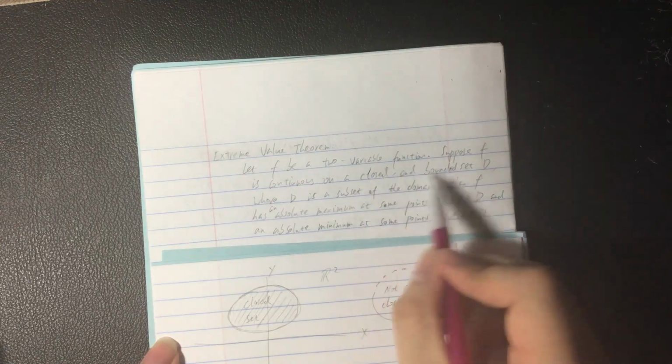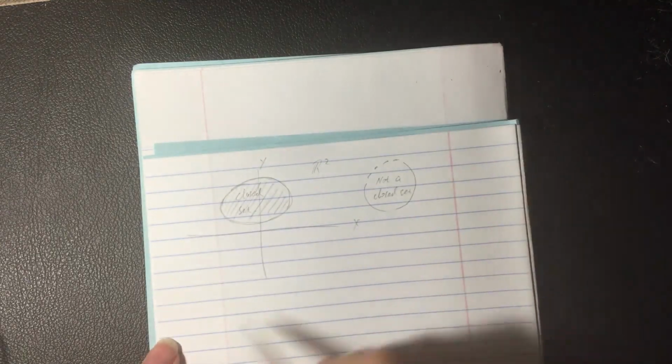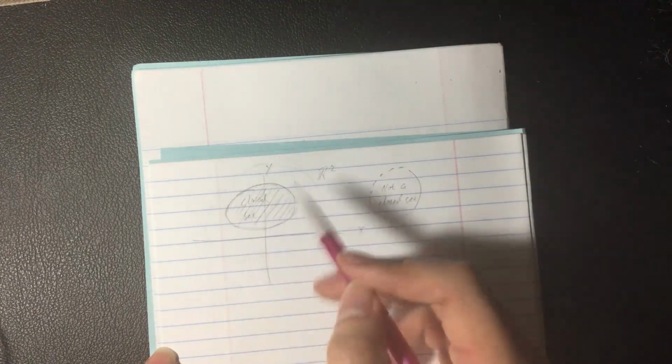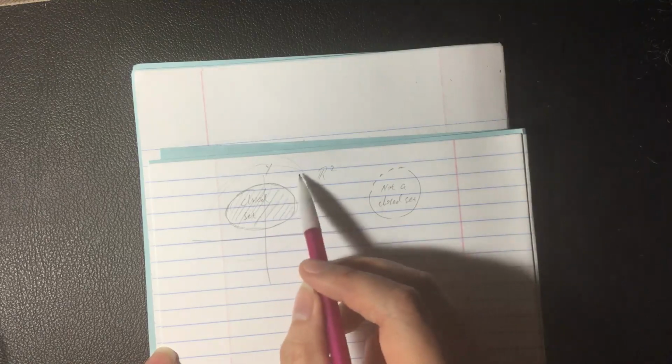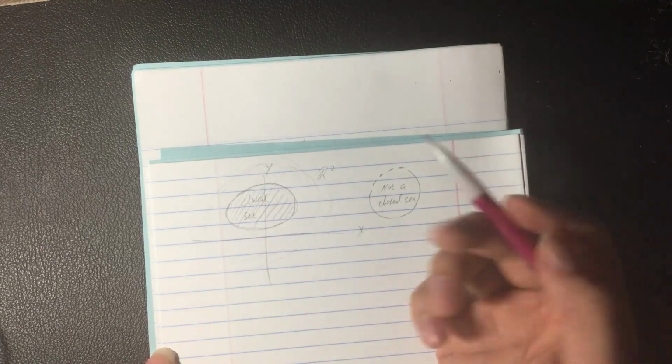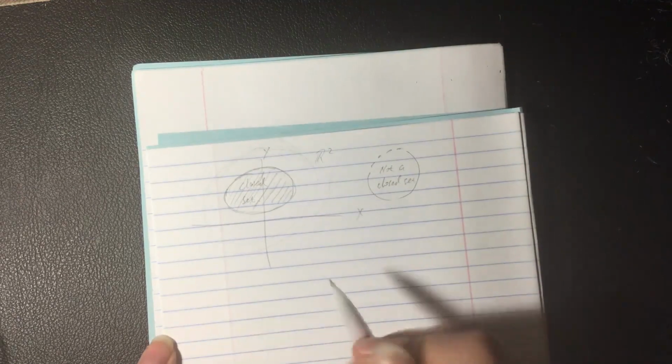Now what does the word bounded mean? If a set can be enclosed in a circle, then this is called a bounded set. If a set cannot be enclosed in a circle, then it's not a bounded set. For example, consider this set here.